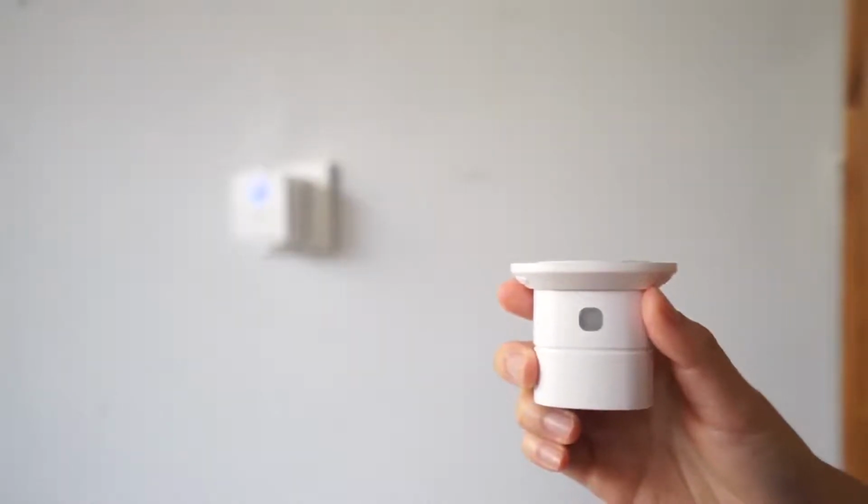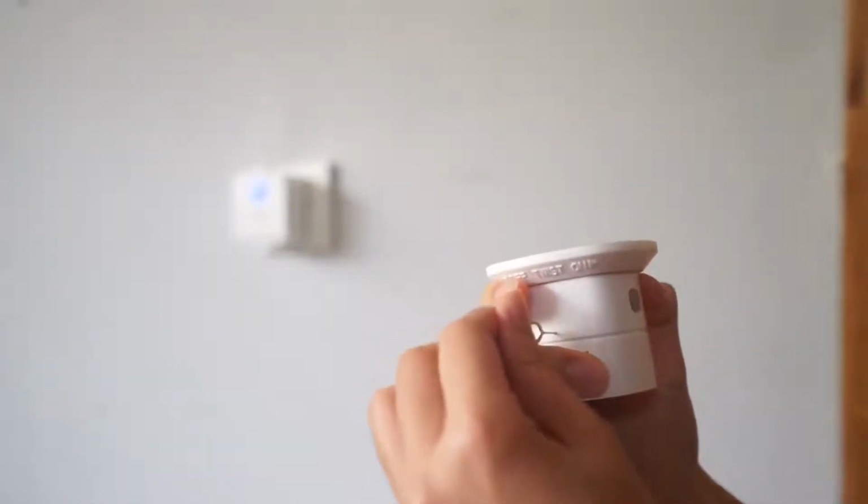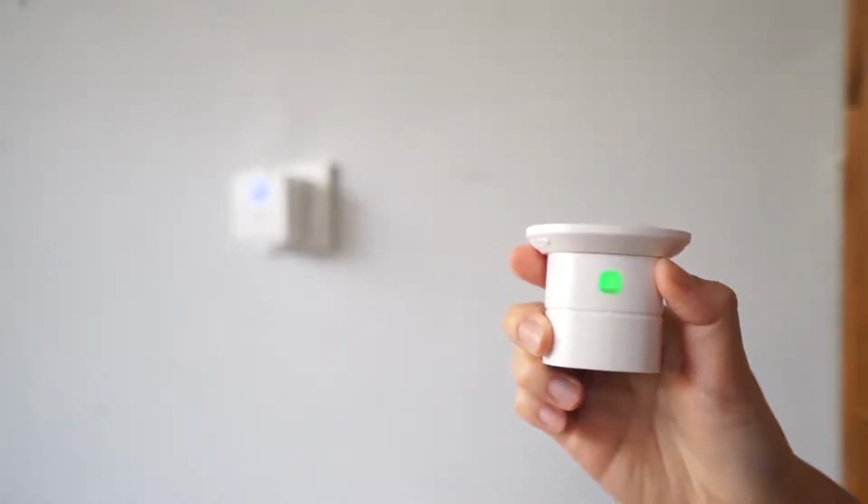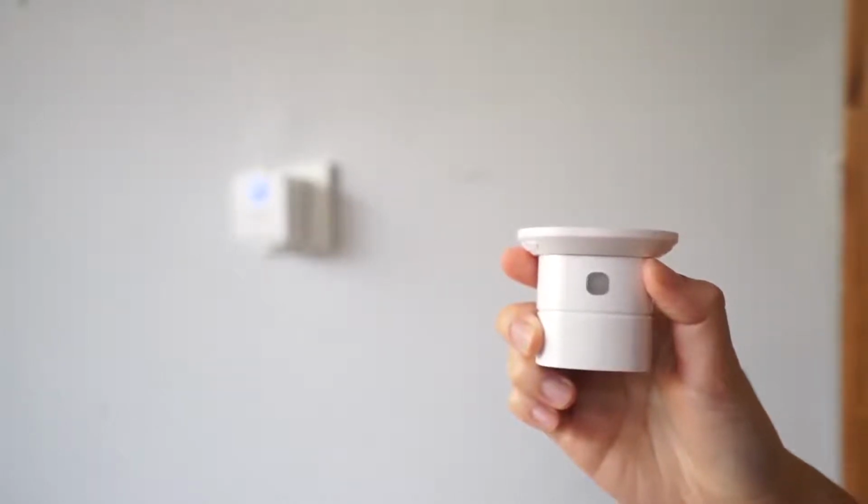Press the reset button on the carbon monoxide detector for 2 seconds until the LED indicator flashes green. Wait until the LED indicator becomes steady to indicate it has joined the system.